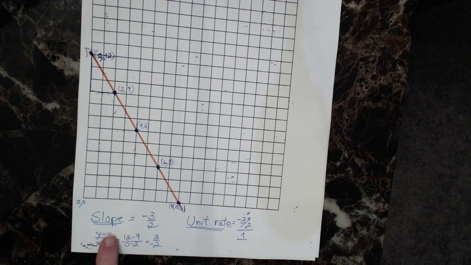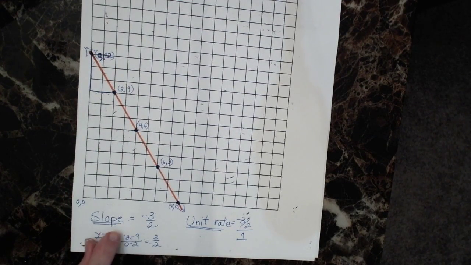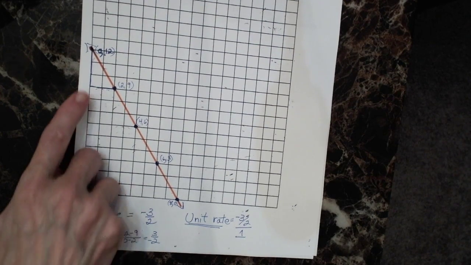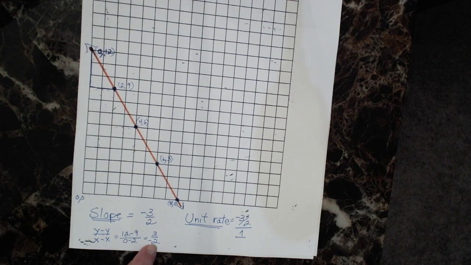So again, slope is found by finding the change in y, which is 12 minus 9, which equals 3, divided by the change in x, which is 0 minus 2, which is -2. So we've proven, again, that our slope is -3 over 2. You can write the negative sign in front of the 3 or in front of the 2. You can actually write the negative sign out in front of the entire ratio as well.